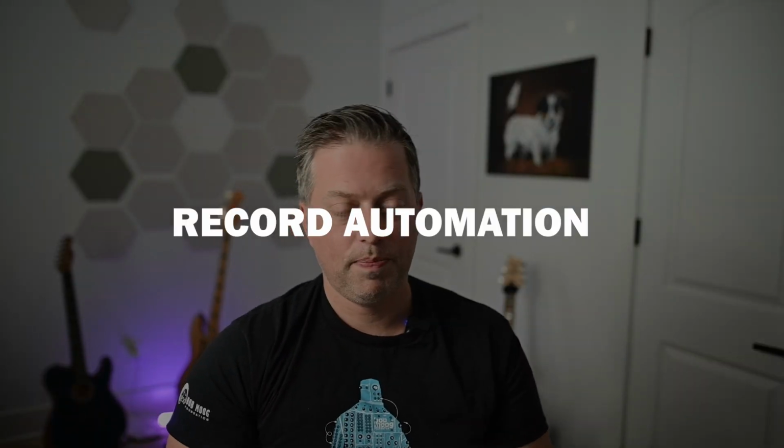Record automation. Okay, last tip of the day. Automation is a big and important part of music production in DAWs, but sometimes all the clicking around and adjustment can get a little tedious. And that's where the record automation button comes in handy.